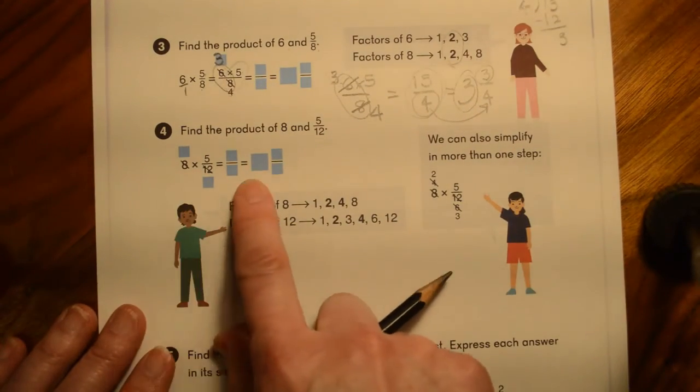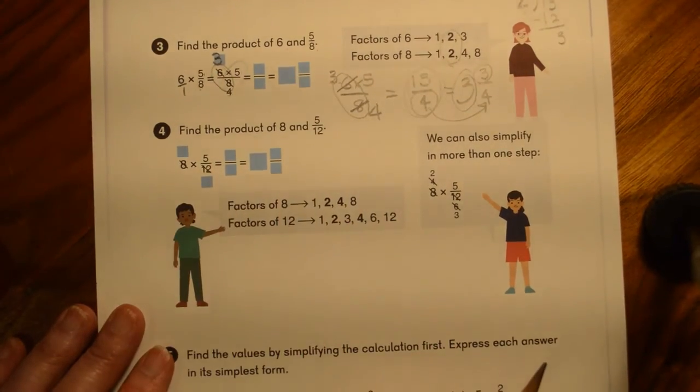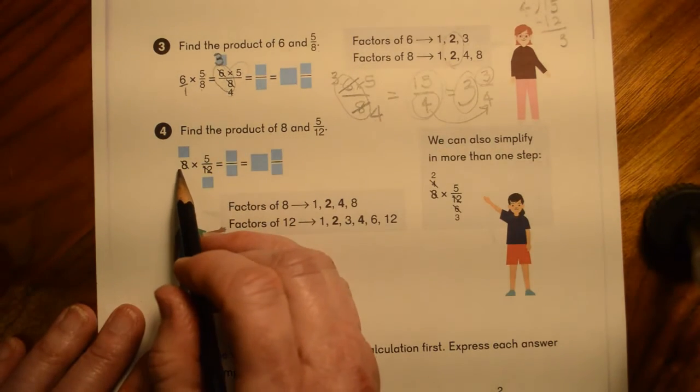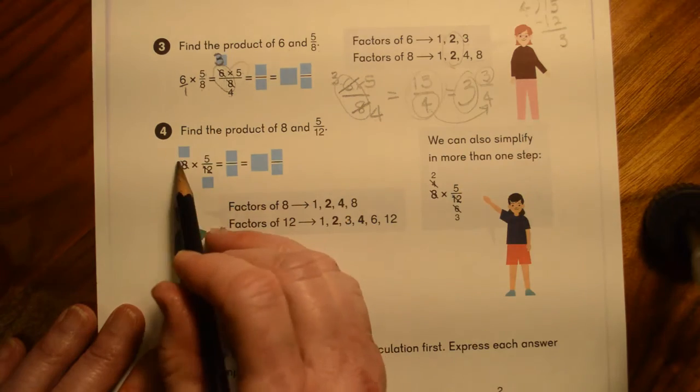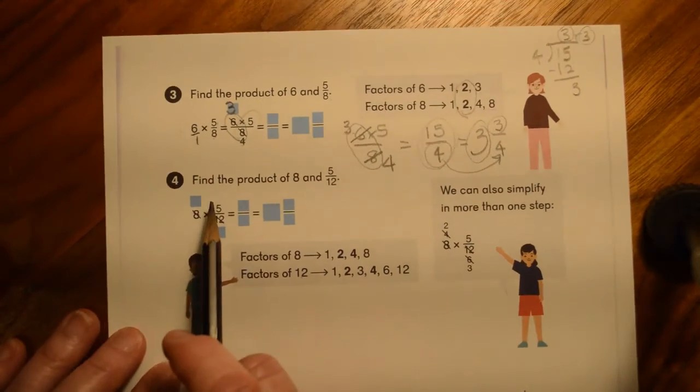Okay, how about you try and do the multiplying part here? So pause for just a second and see if you can figure out what the common factor is between 8 and 12. Now, I do want to point out one thing.